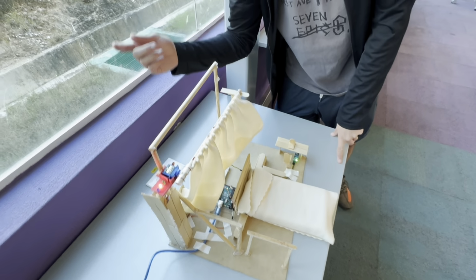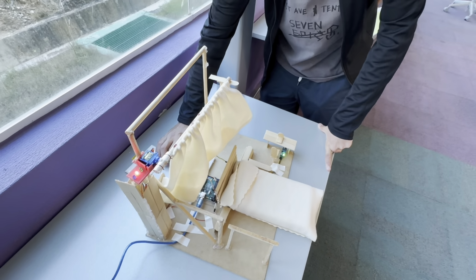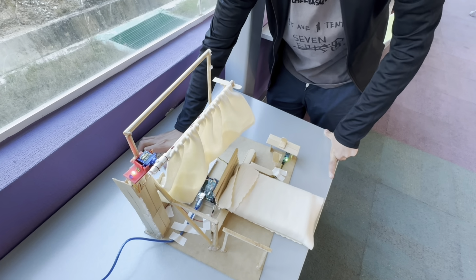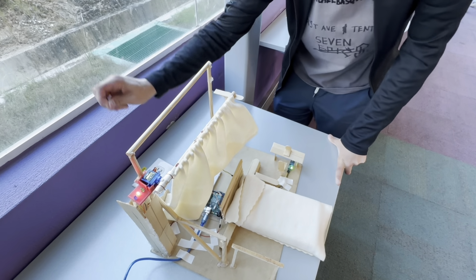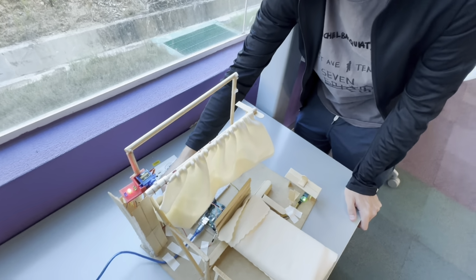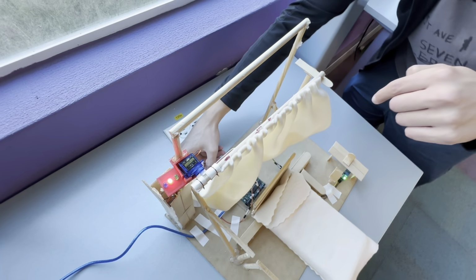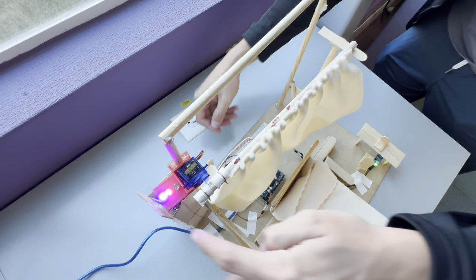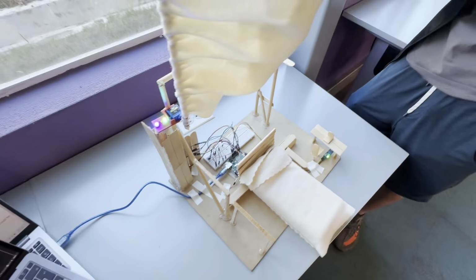And the next is the LDR, the light dependent resistor, which detects sunlight intensity. So we put a new button, and if I click on it, it's blue, and the LDR is going to be on.